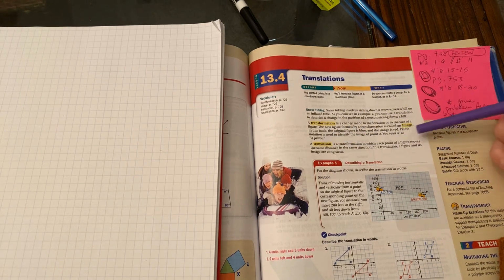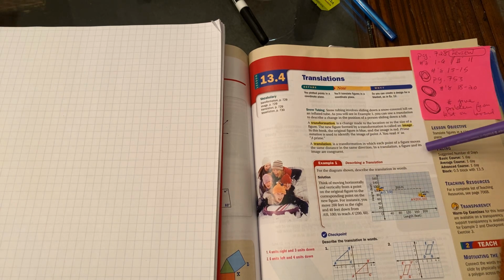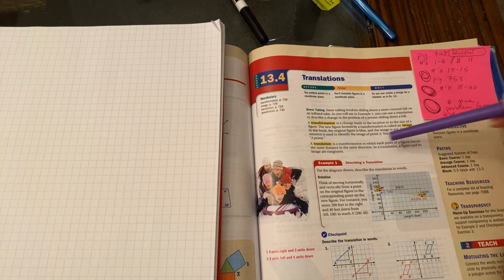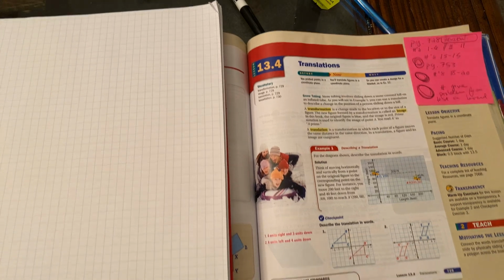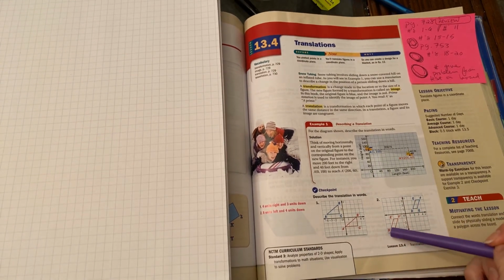A translation is a transformation in which each point of the figure moves the same distance in the same direction. In a translation, a figure and its image are congruent, meaning they're the same size. Nothing is changing there.